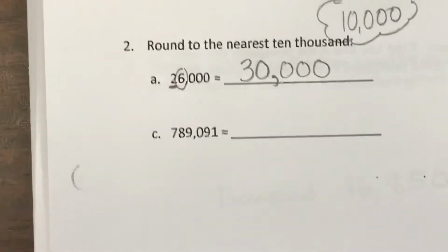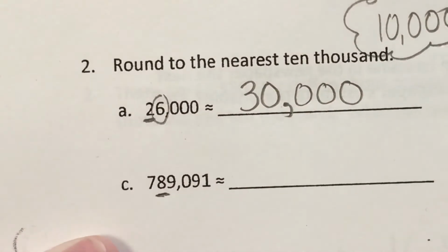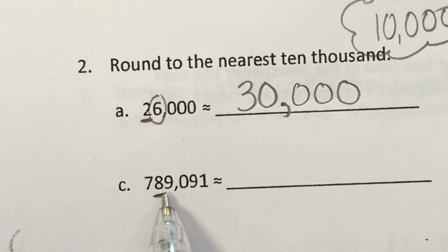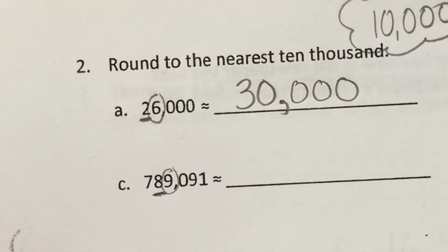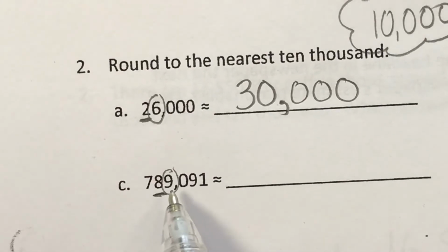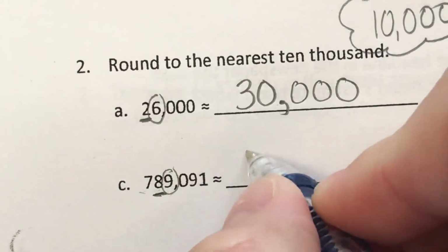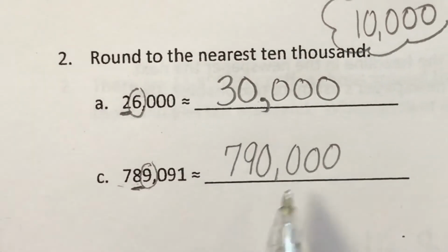All right, even though we have a digit in the 100,000s place, I'm still going to the 10,000s place. So there's my digit in the 10,000s place. You always look to the right. 9 is the biggest single digit we can have. 9 is going to tell the 8, boys and girls, to go up to a 9. So 789 becomes 790,000. Again, make sure you have all those zeros.